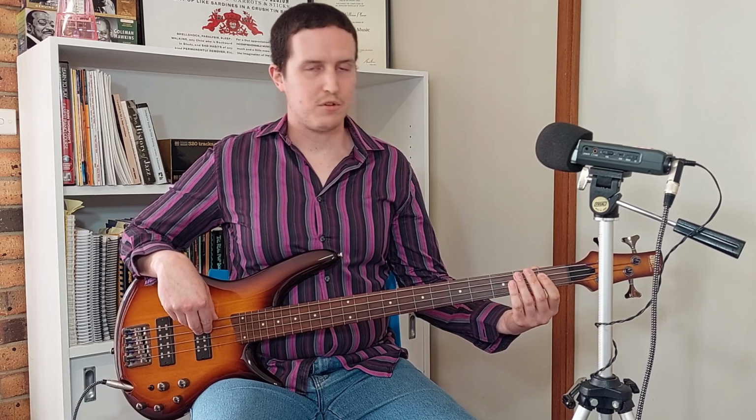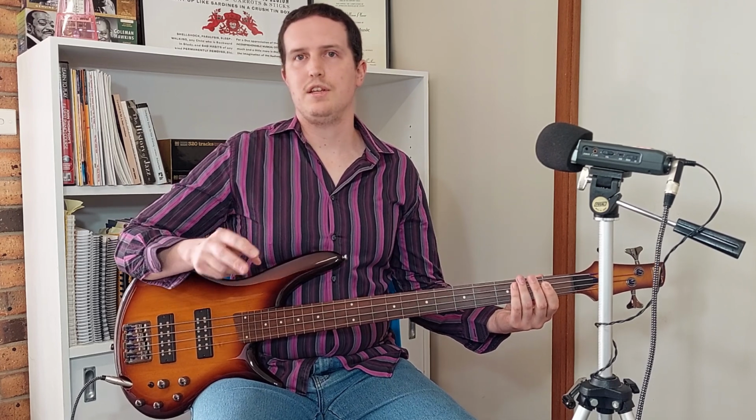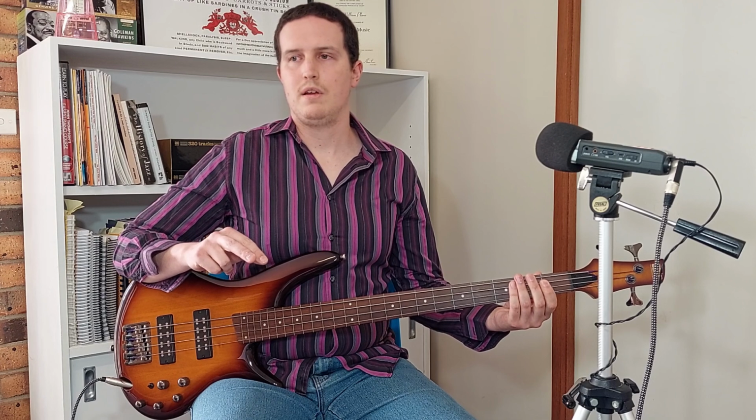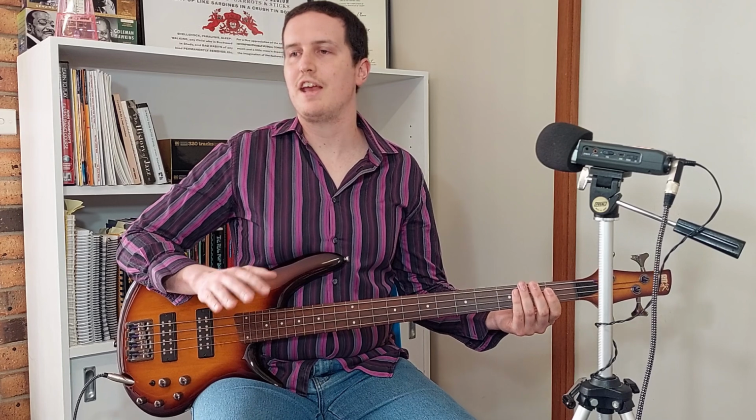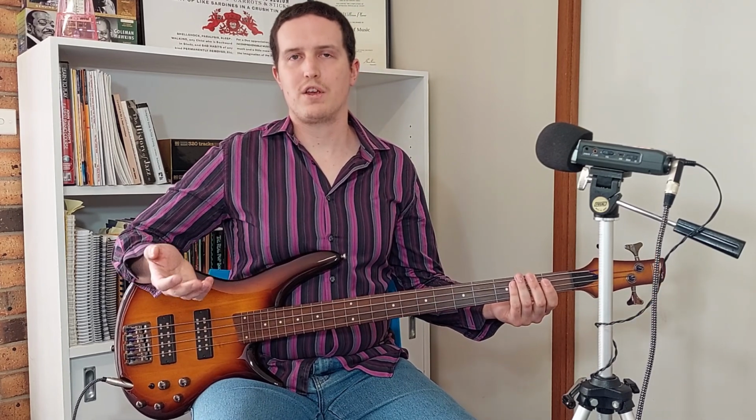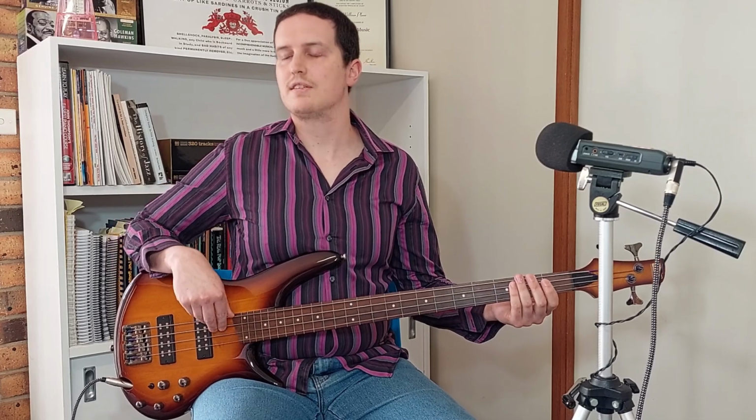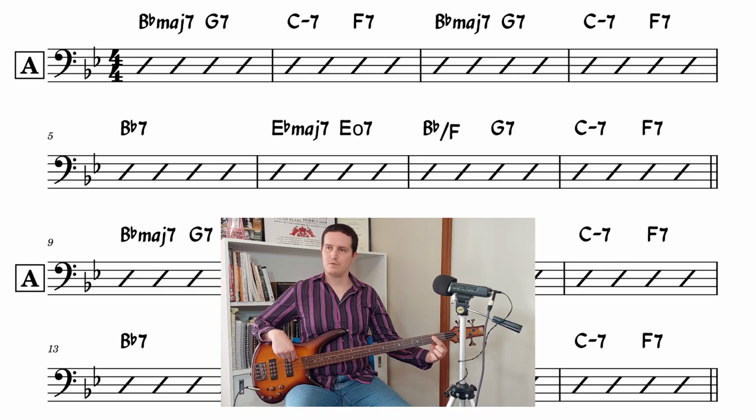For our second approach, we'll be using notes from the key of B flat major. So keeping in mind the root notes that we used from the first exercise, we'll start off with this B flat and we'll try to find a note which is diatonic, which means it's in the key of B flat. It's diatonic to the key of B flat major and it's on either side of the root note we're going to. So what that means is if we're going to G7, we'll start on B flat, on beat 1.